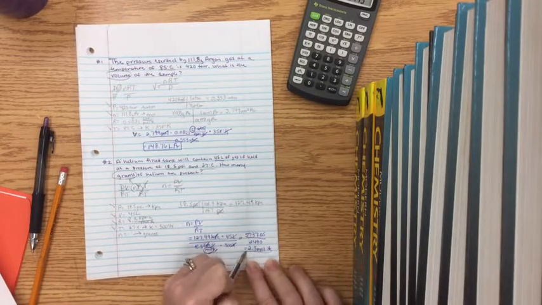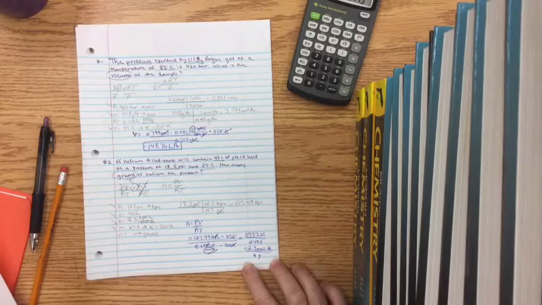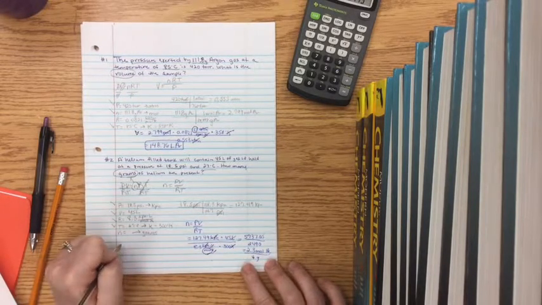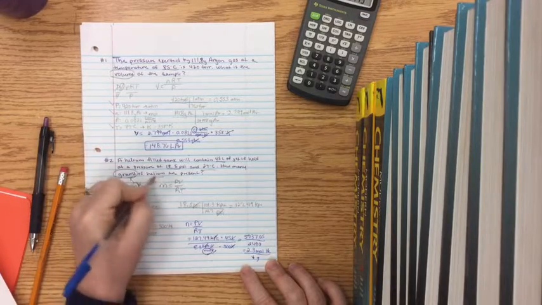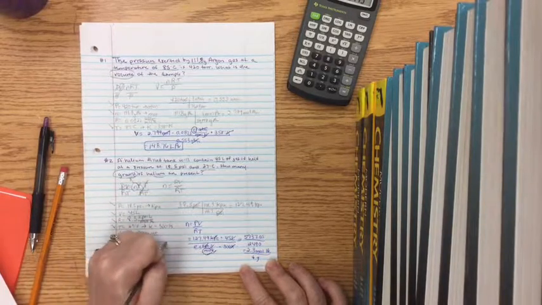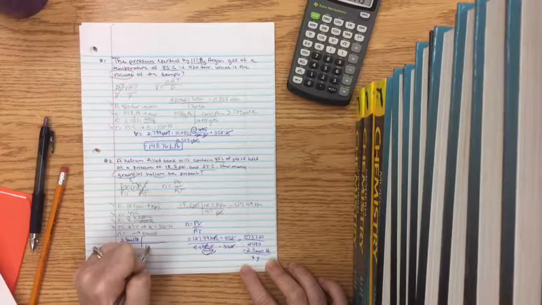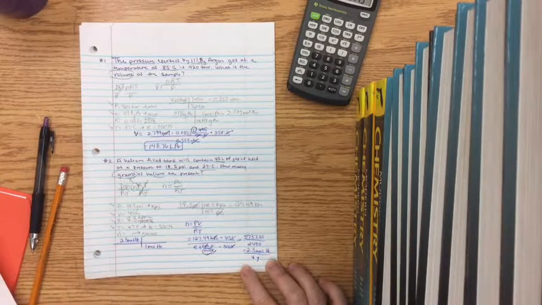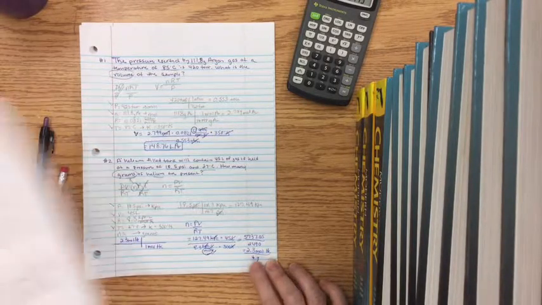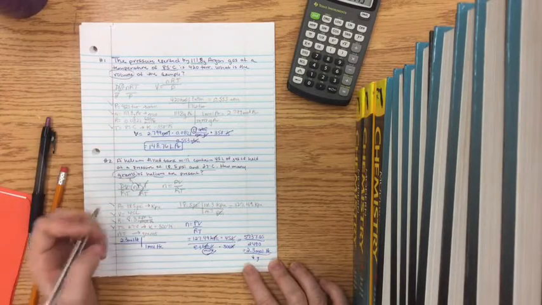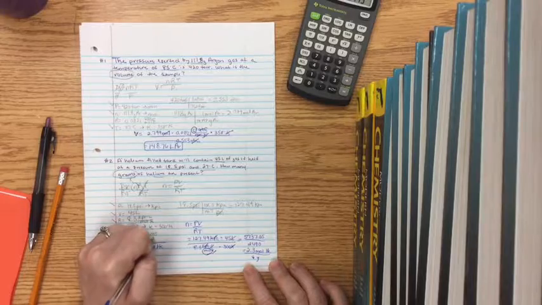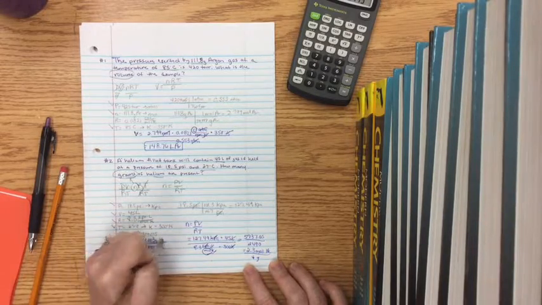I'm going to have to turn moles into grams, and that's just going to be a simple conversion from the periodic table. So I'll do that right over here. 2.3 moles of helium, He, and I need to turn it into grams. So we know that 1 mole of helium is going to equal its mass on the periodic table, and helium has a mass of 4.003 grams per mole.